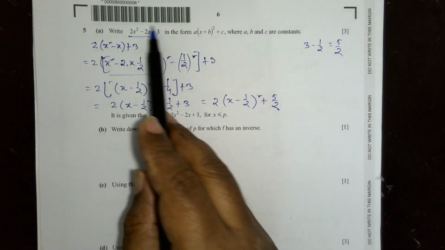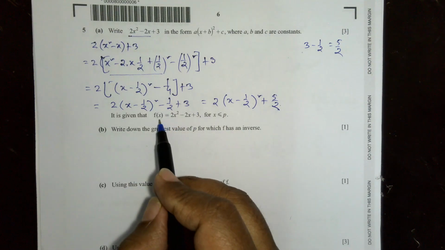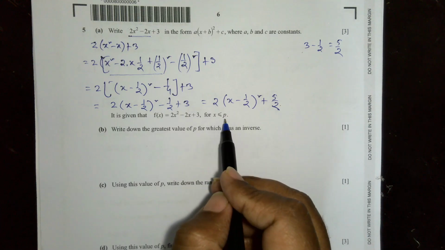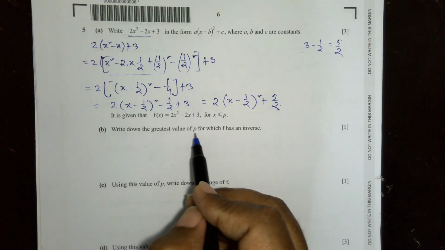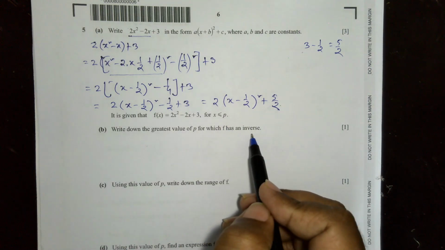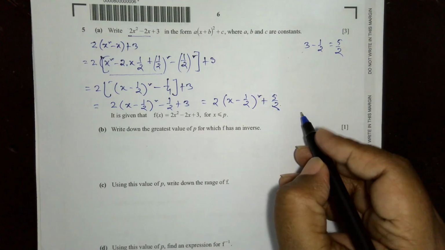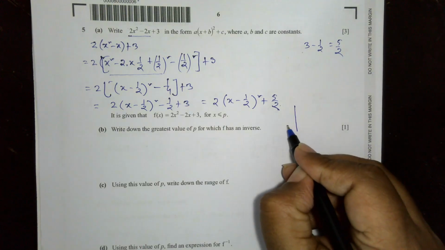I mean, this expression has now become a function and the domain is defined as x less than or equal to b. Write down the greatest value of b for which f has an inverse. Okay, fine. For an inverse, the function must be a one-to-one function. Any quadratic by nature is a many-to-one function.